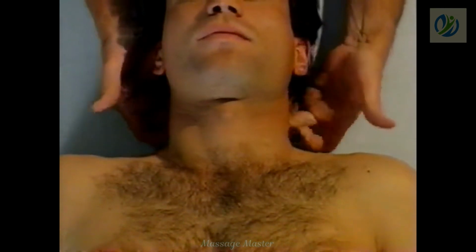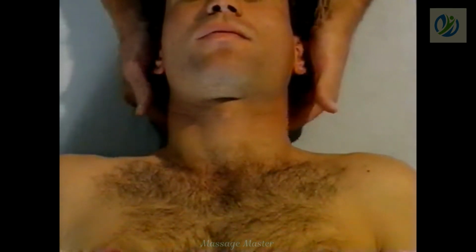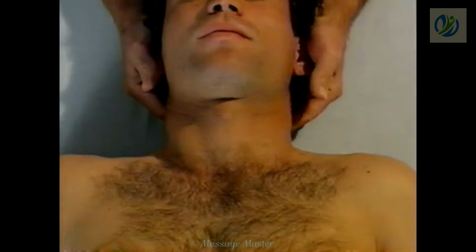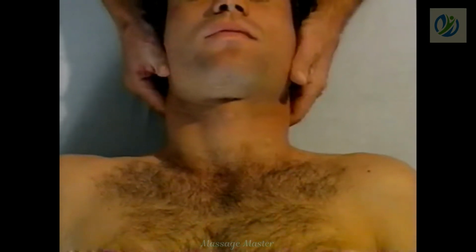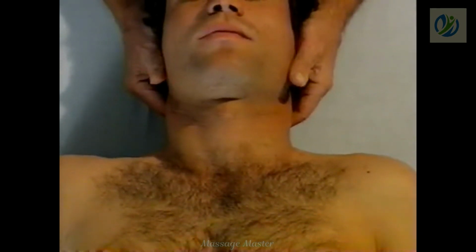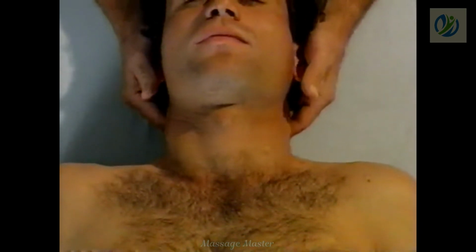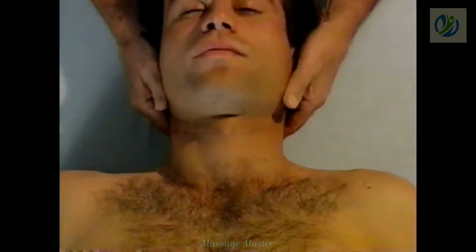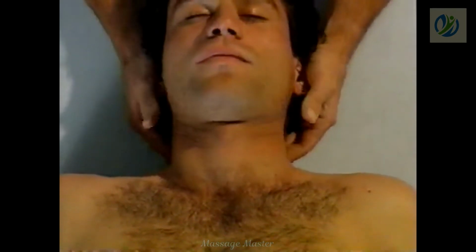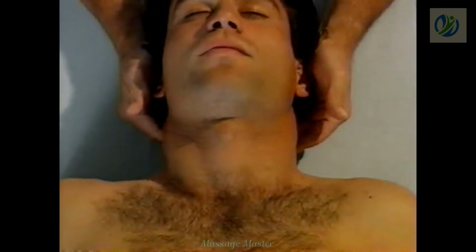So I will put my fingers, one finger reinforced, on the pillar of 5, and I will introduce extension by lifting that segment toward the ceiling. I'm not tipping his head way back, I'm just lifting that segment.